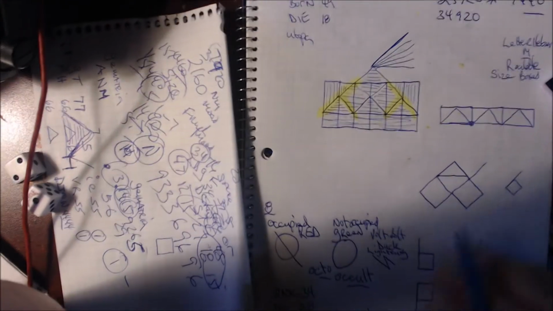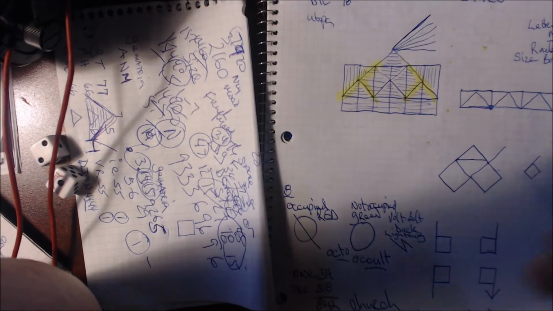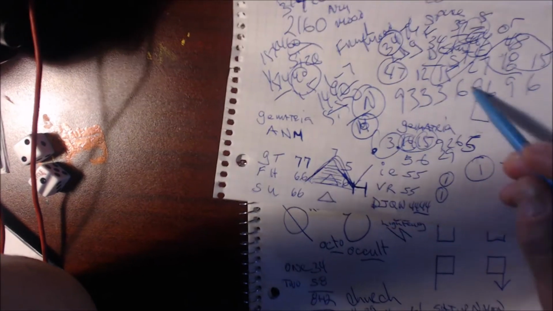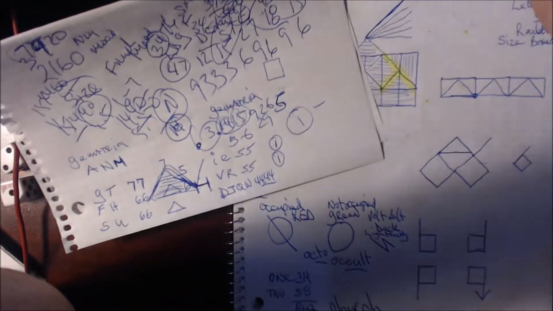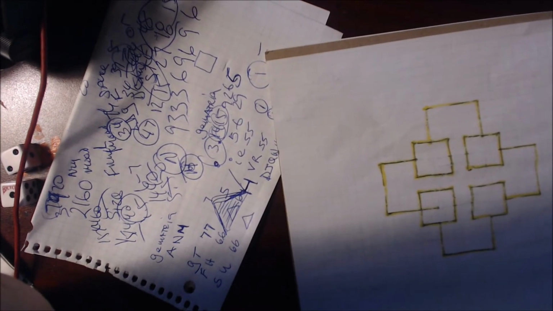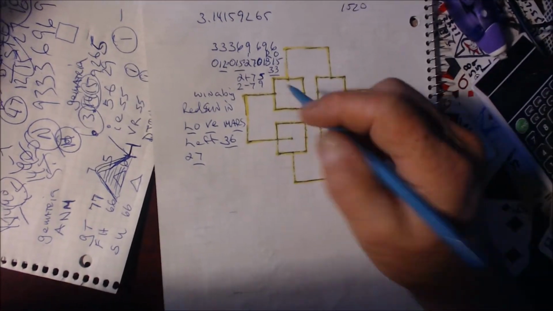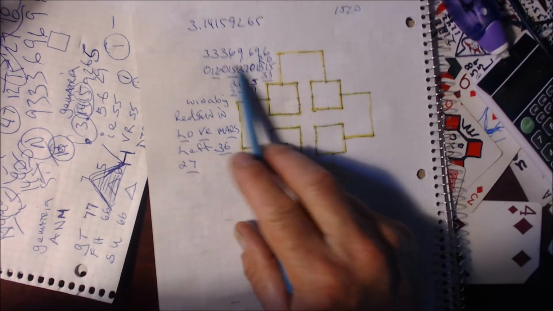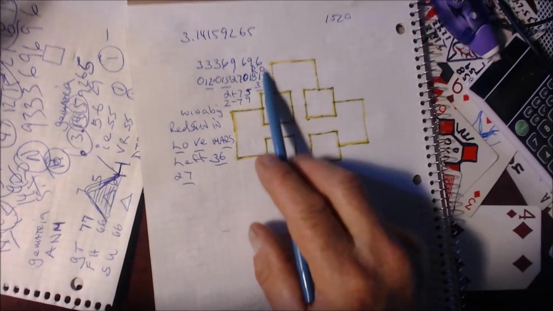Let's not talk. Let's go back down to which number was I talking about right now? Get me all excited here. Yes, we were talking about pi, right? Now I'm going to put pi back on here. Yes, so we're going to continue with this.